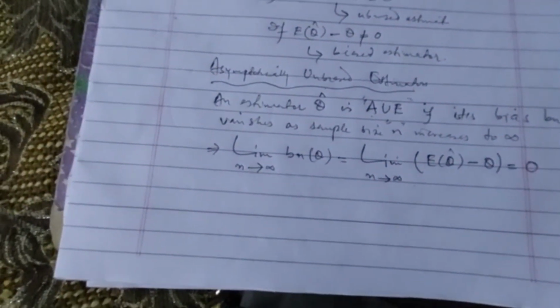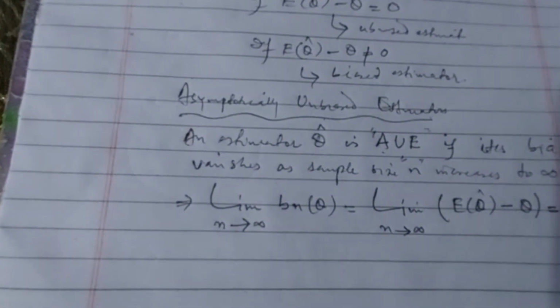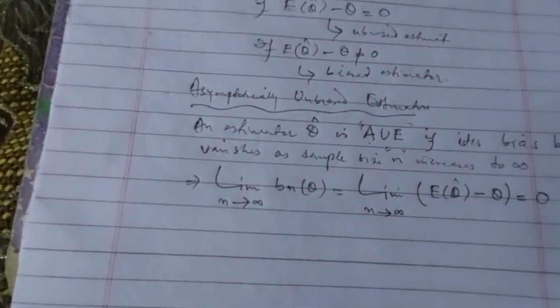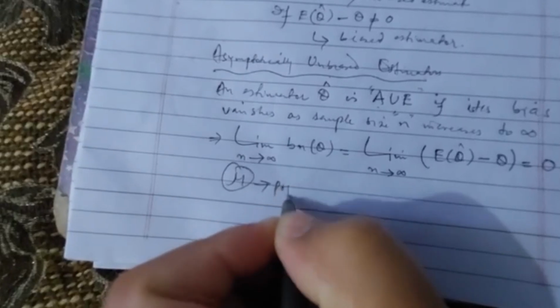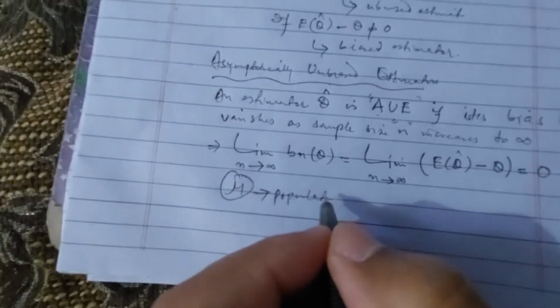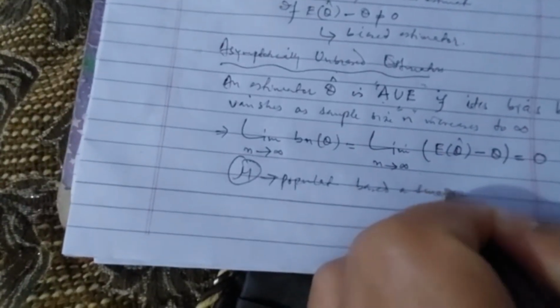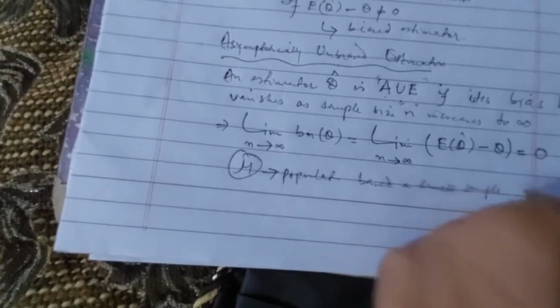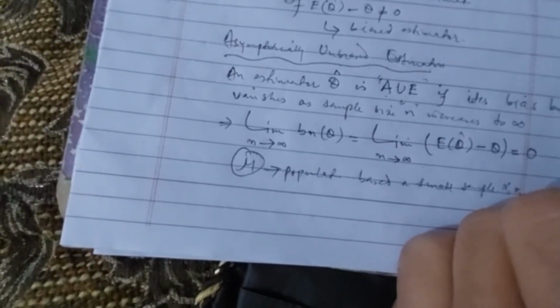How to actually interpret this? We can interpret it using an example. Imagine you are estimating a population mean mu, based on a small sample x1, x2 up to, for example, x5. You have a sample size of 5.